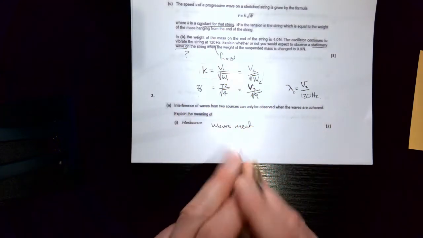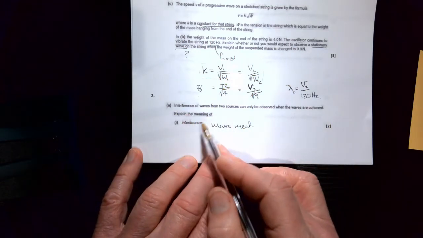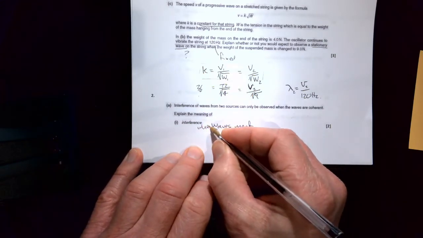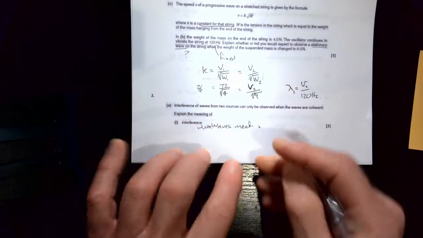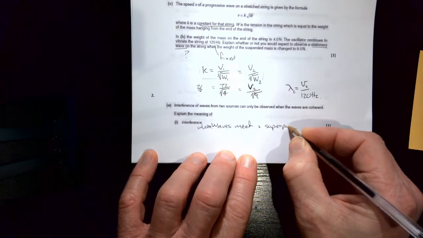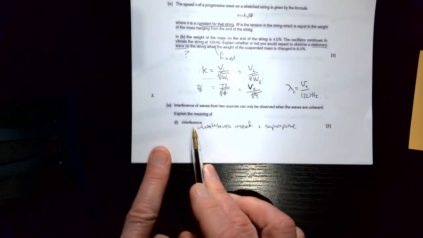If they don't do that, nothing happens. Okay, so it doesn't need to be difficult. You need to explain the meaning of that. So where, let's put it there, where 2 waves meet and superpose, okay, that is actually just the first mark.